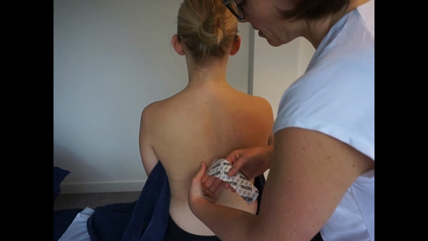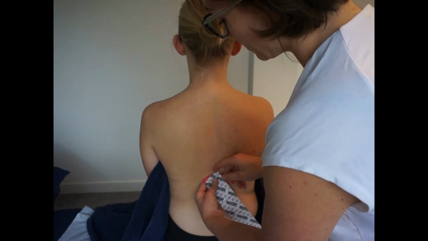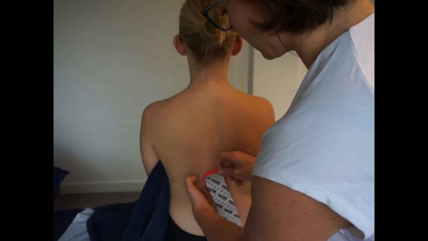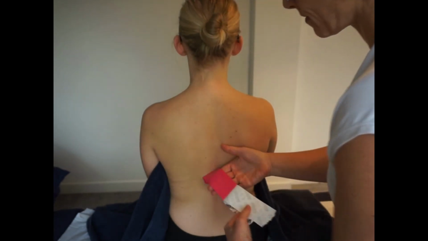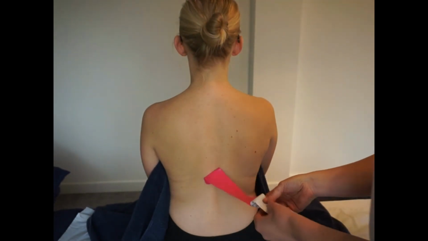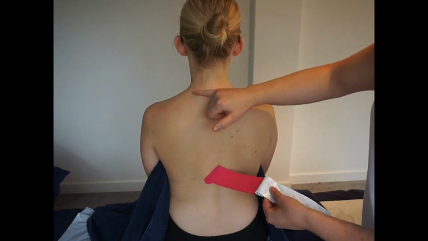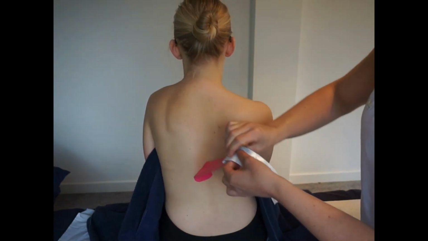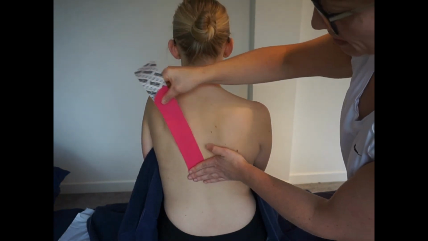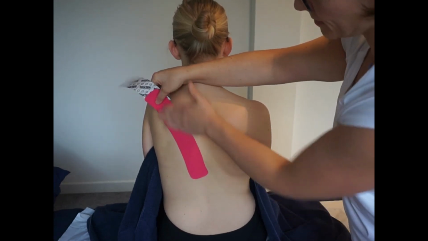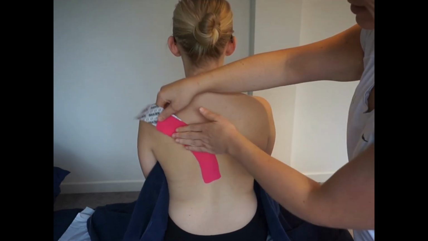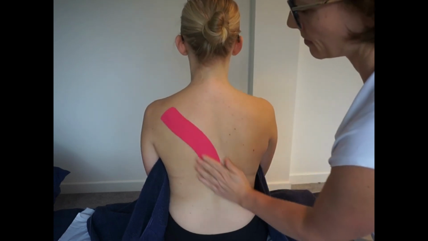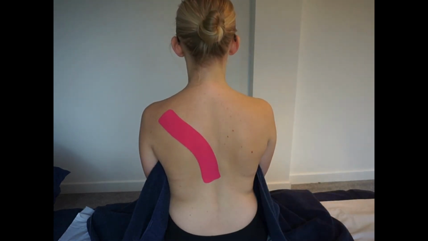Activation, so I'm going to anchor towards the midline of the body. So anchor with no tension on the tape, no stretch on the tissue. Rub well to stick. I'm going to peel back the middle of the tape and add a light amount of stretch to the tape. But I'm also going to ask my client to stretch that lower trapezius by pulling the shoulder forward and rub the tape down well to stick. And then I'm just going to anchor it on the back of the scapula.